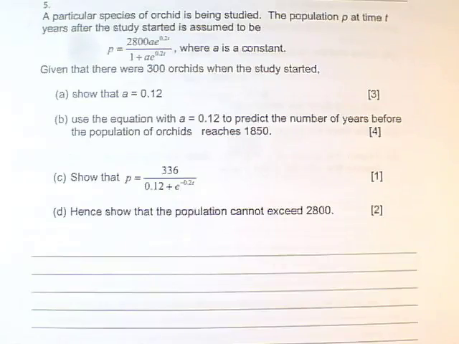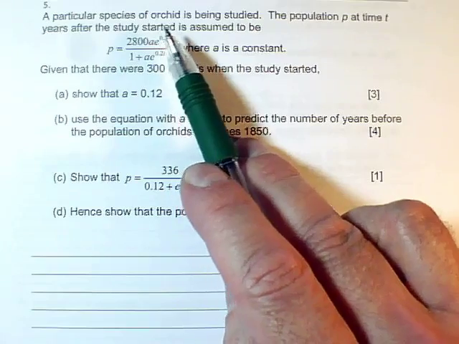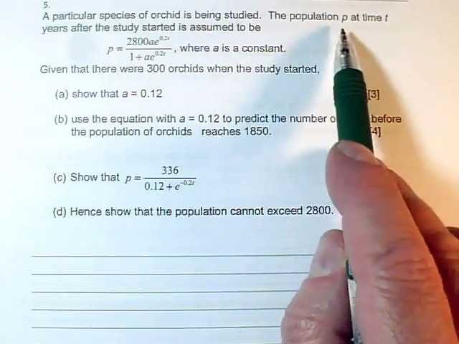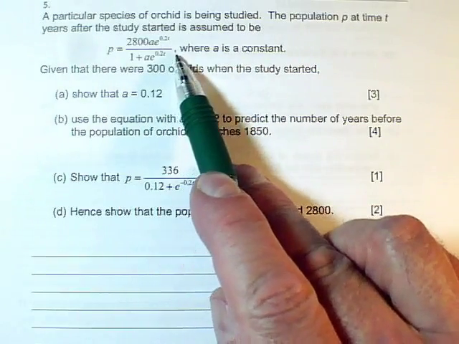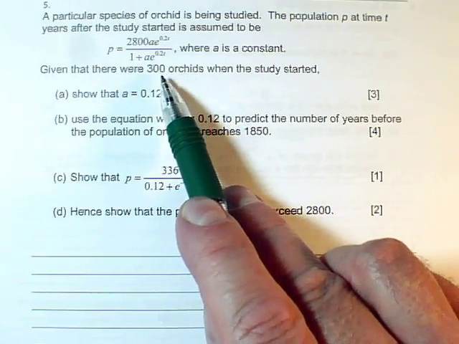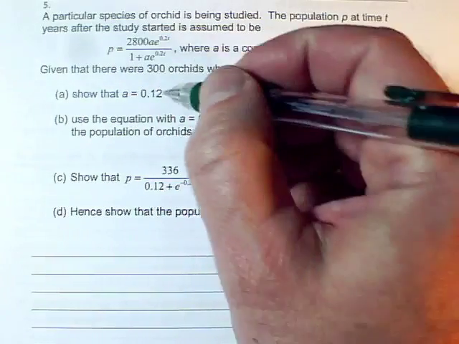Okay, here we go with quite a large looking question. The context is species of orchids, and we're interested in how many orchids, the population, there are at time t, and we've got this complicated looking expression that tells us how p varies. And we know there were 300 orchids when the study started. So we've got to decode this.